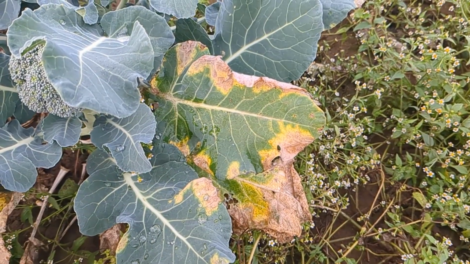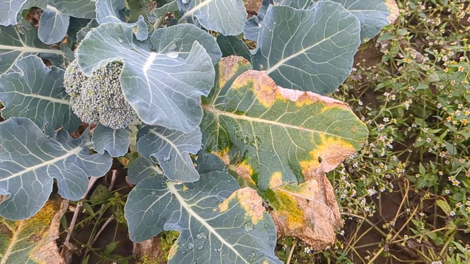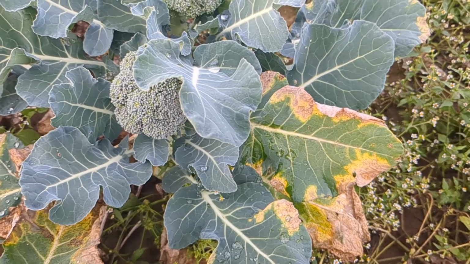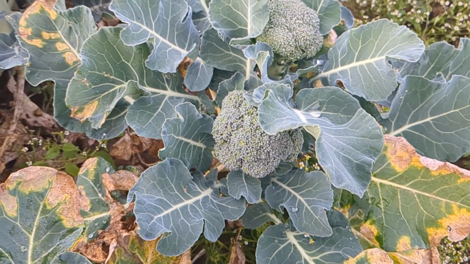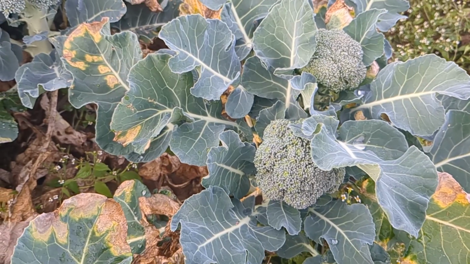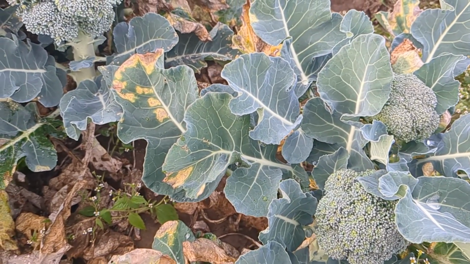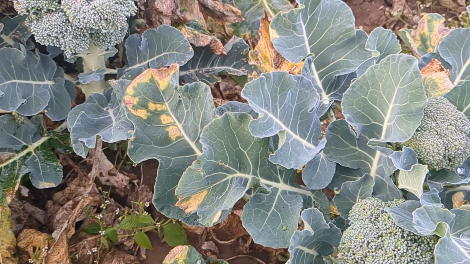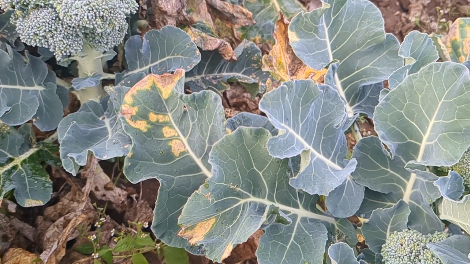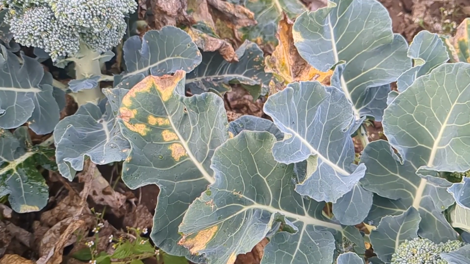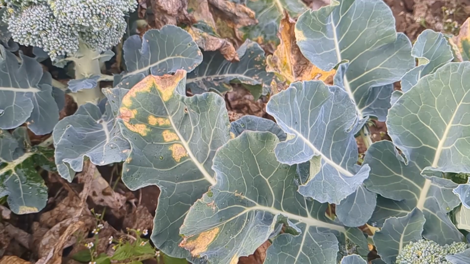Black rot is caused by the bacterium Xanthomonas campestris pathovar campestris. The most common source of the pathogen is infested seed and infected transplants. The bacterium can also survive from season to season in plant debris left in the field. While the black rot bacterium only infects cole crops, several cruciferous weeds such as wild radish can serve as reservoir hosts. The black rot bacterium enters leaf tissue primarily through natural openings such as stomates and hydathodes.